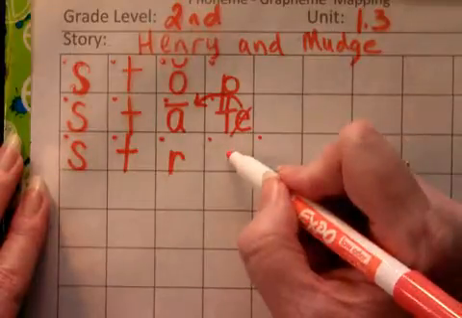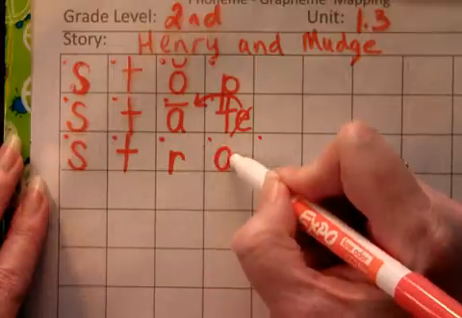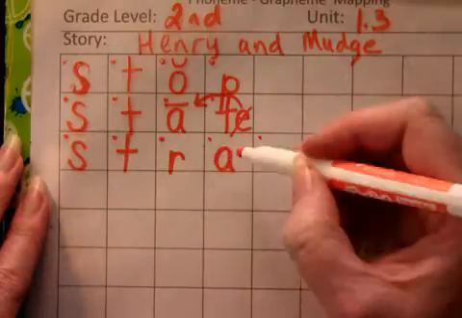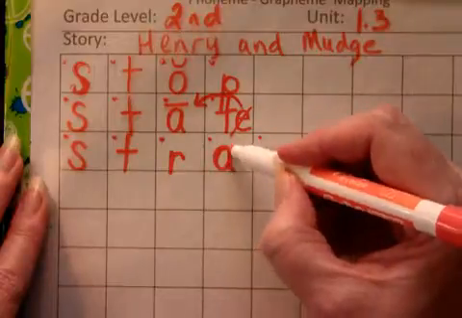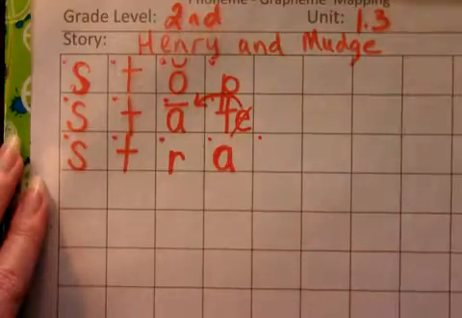A is the next sound. A like an apple is the A. Please make your A the correct way. We make a magic C. Up and touch, down and bump.